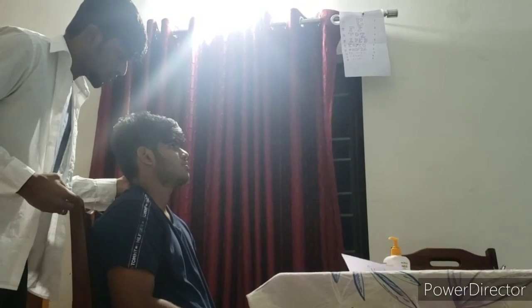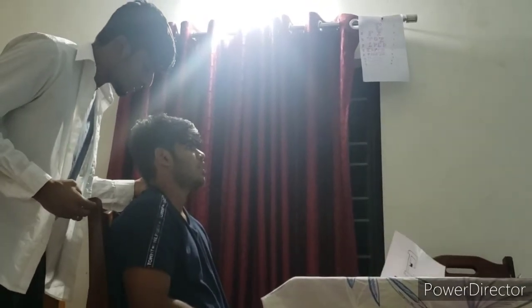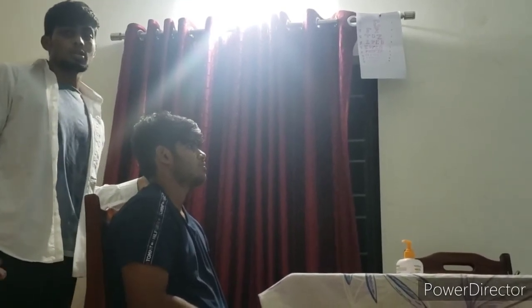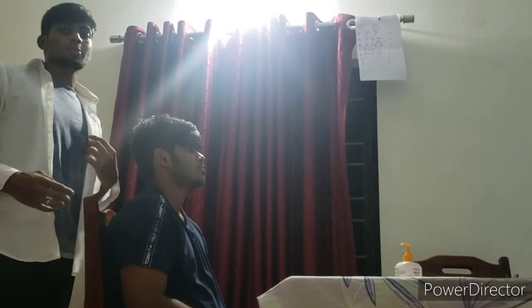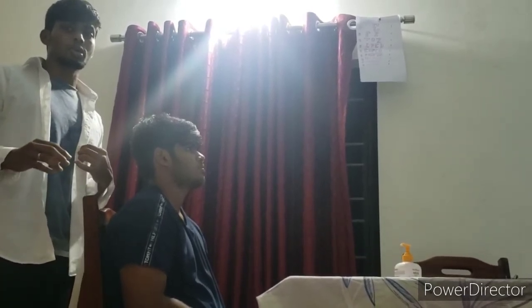1, 4, 3, 4, 2, 1. Okay, in this the patient was able to hear all the 3 sets of combinations. If the patient is able to hear at least 3 out of 5 combinations, then the whisper voice test is normal.